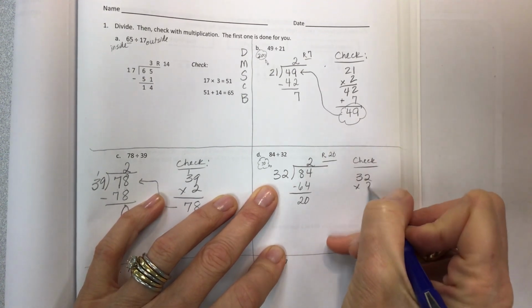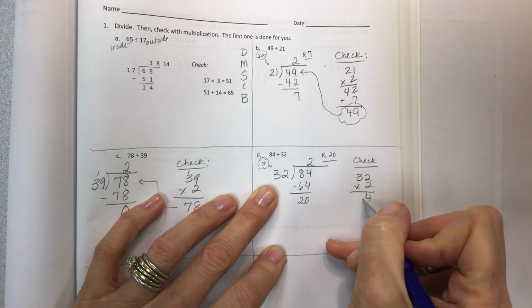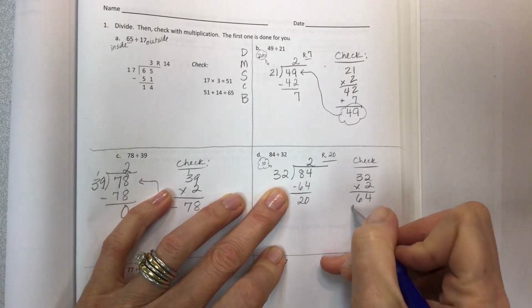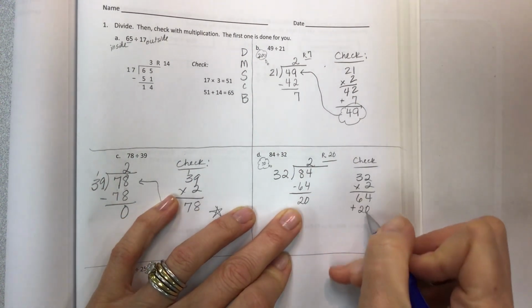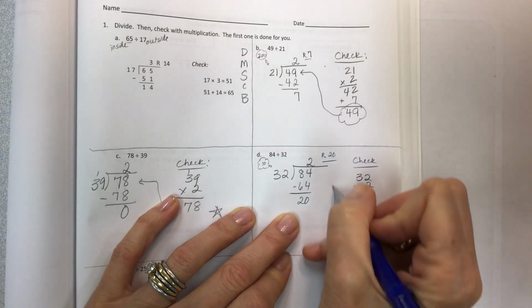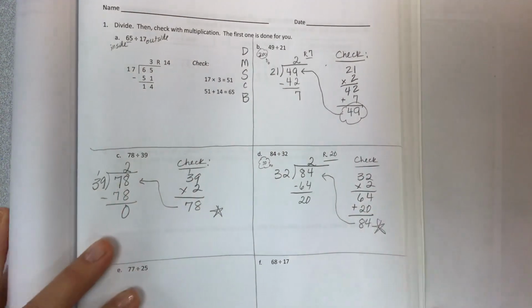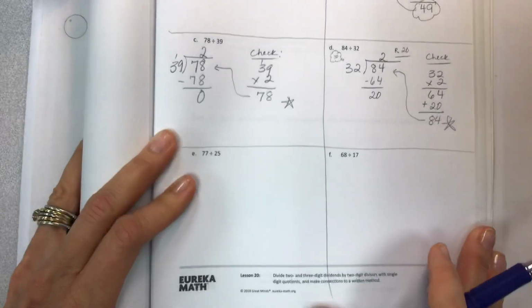32 times 2. 2 times 2 is 4. 2 times 3 is 6. Don't forget to add the remainder. 84 here, 84 there. Hip, hip, hooray. And we move on. Okay?